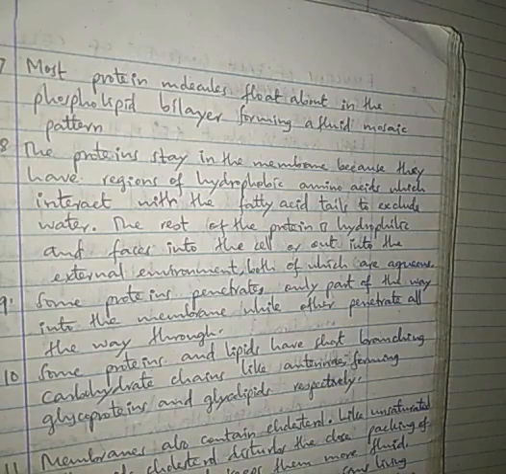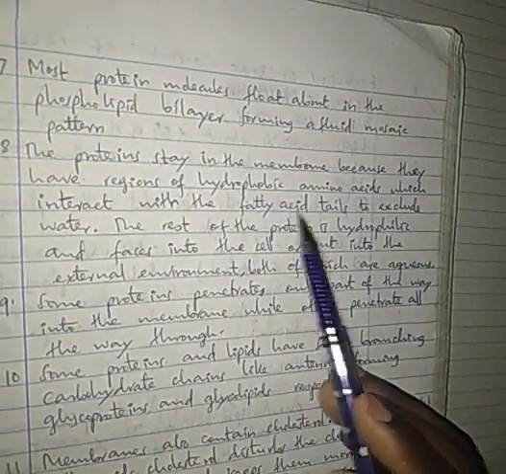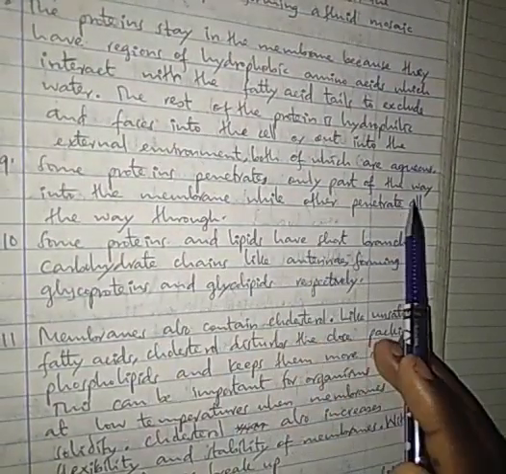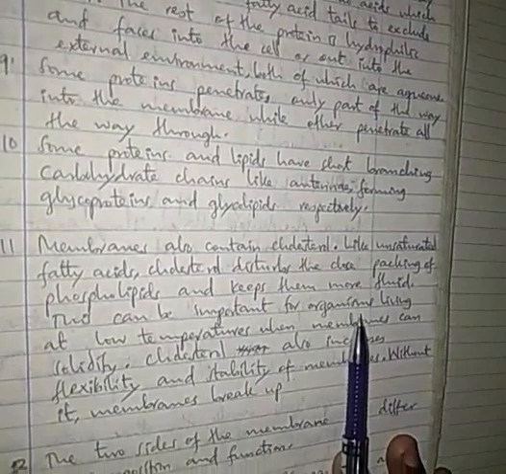Ya nane, the proteins stay in the membrane because they have region of hydrophobic amino acid which interact with the fatty acid tail to exclude water. Ya tisa, some protein penetrates only part of the way into the membrane while other penetrate all the way through. Ya kumi, some protein and lipid have short branching carbohydrate chain like antenna forming glycoprotein and glycolipid respectively.